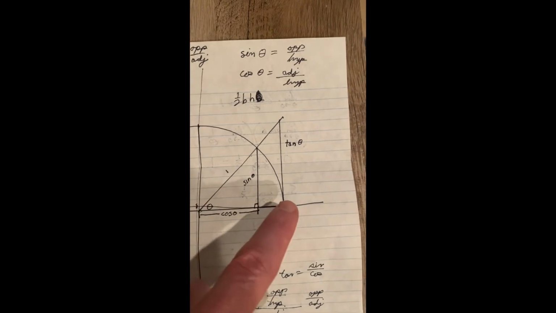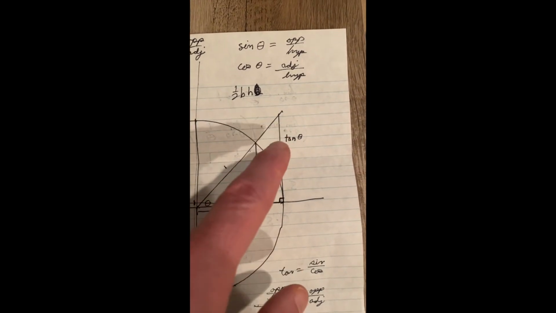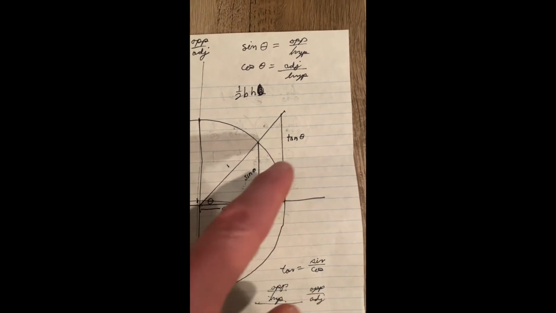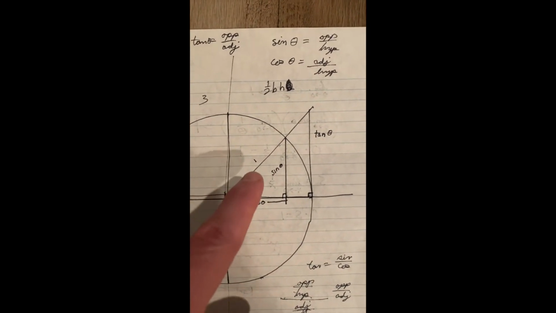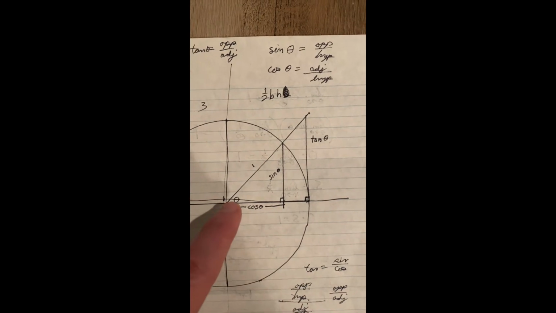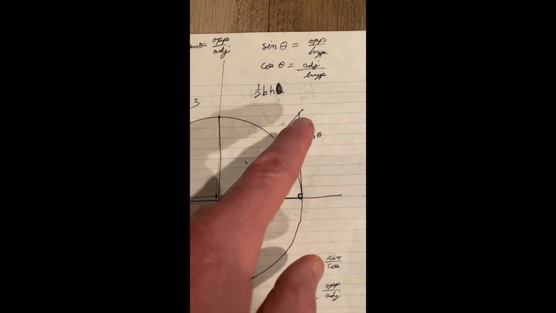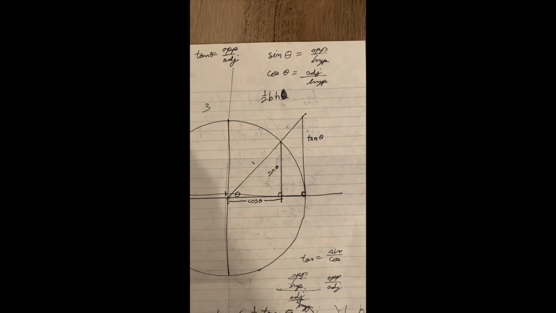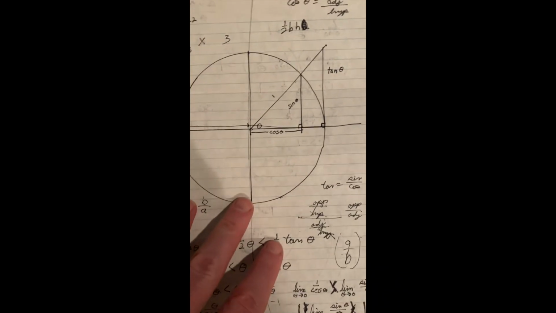Now for this larger triangle, the height is tangent theta. The radius is 1, so the width is 1. So we have 1 times tangent theta times 1/2, which gives that area.